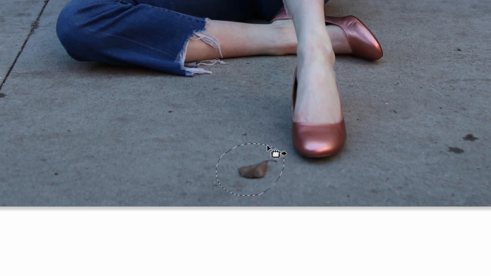Once you circle it, you'll see all these marching ants, which is the super professional term that we use, around the image. And so we want to click within that circle and move it over to a clean area of pavement. Once you do that, you'll see it disappears very easily.